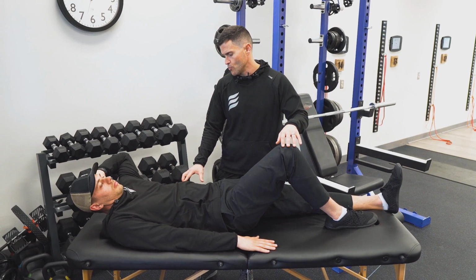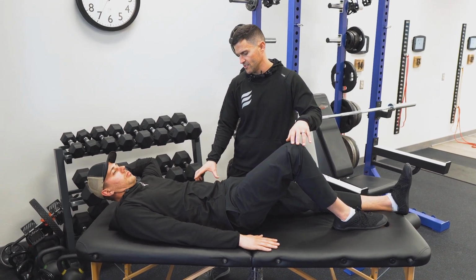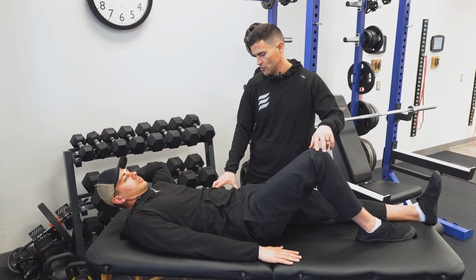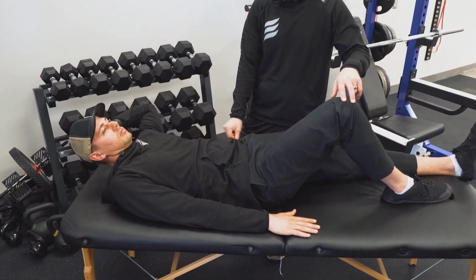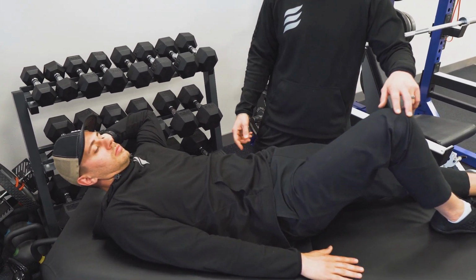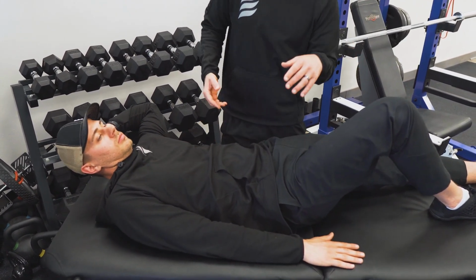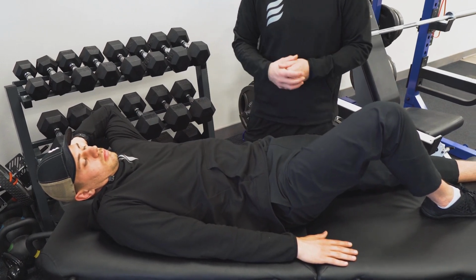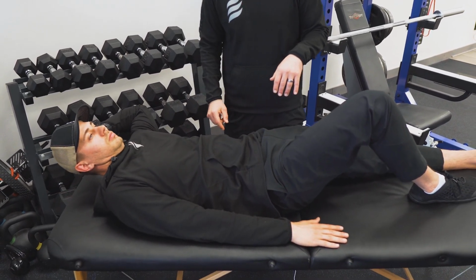We want to make sure that you bring the rib cage towards the pelvis on the left side, so his ribs should be coming downward towards his hip before he pivots. If he releases and he starts to buckle in towards the right, then that again would be a compensation. So watch out for that at home.